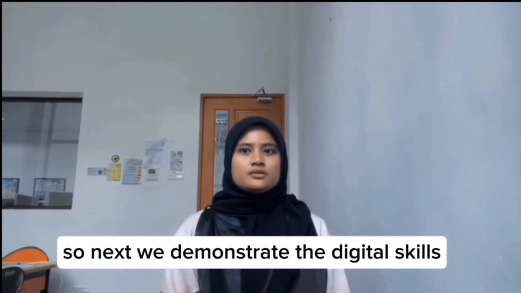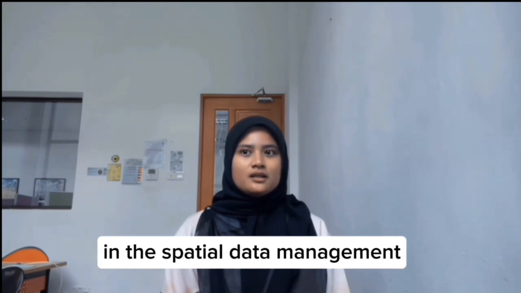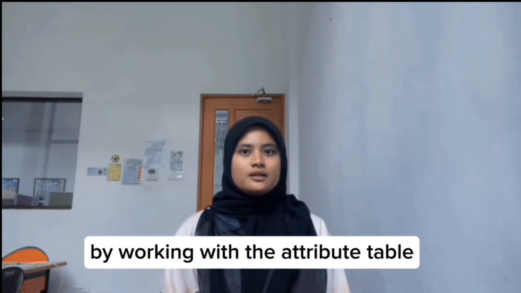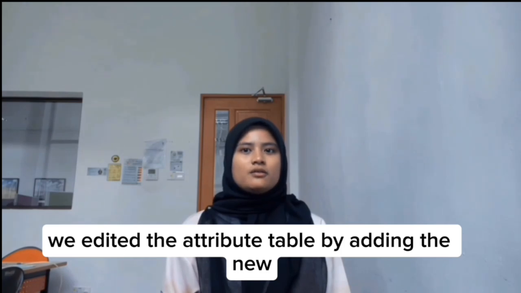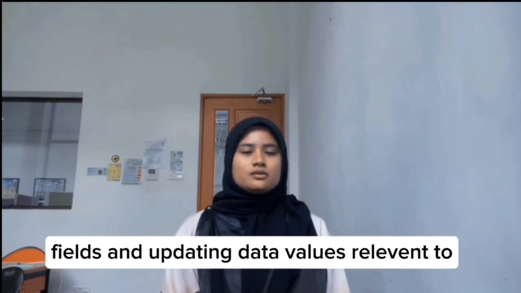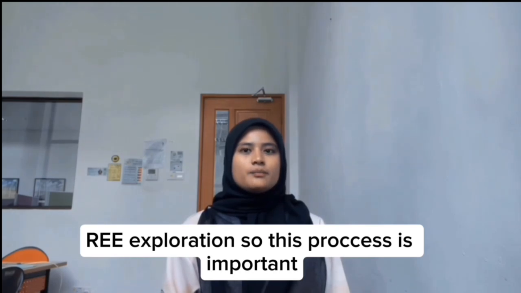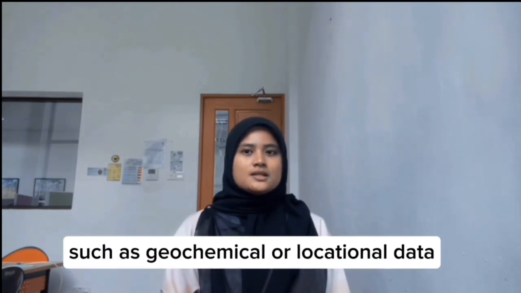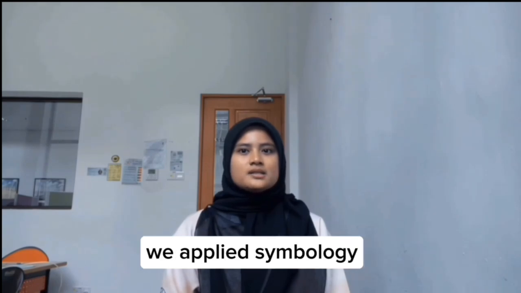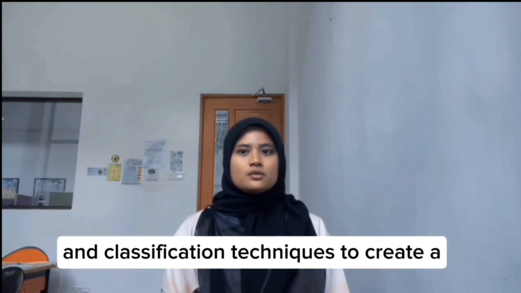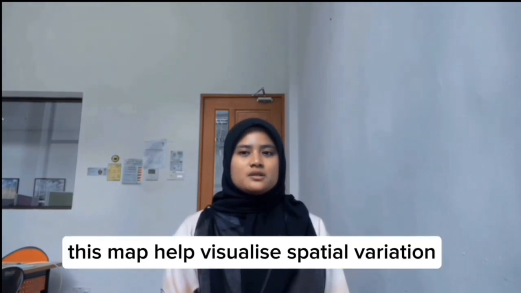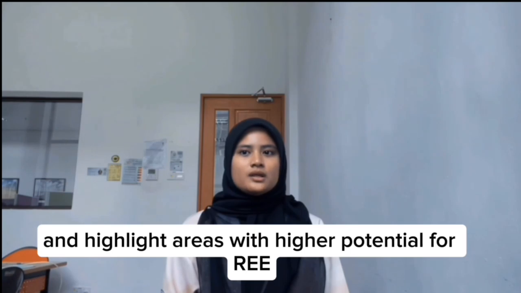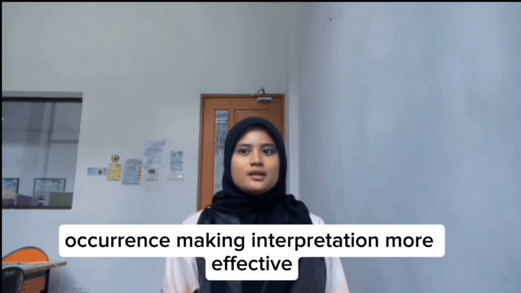Next, we demonstrate the digital skills in spatial data management by working with the attribute table. We edit the attribute table by adding new fields and updating data values relevant to REE exploration. This process is important because it links non-spatial information such as geochemical or locational data with the geographic coordinates. After processing the data, we apply symbology and classification techniques to create a choropleth map. This map helps visualize spatial variation and highlight areas with higher potential for REE occurrence, making interpretation more effective.